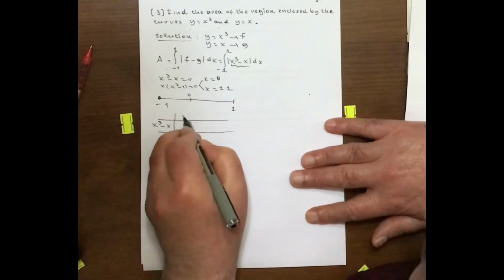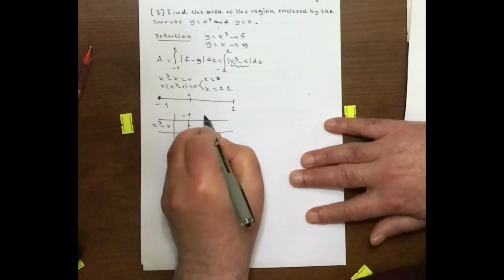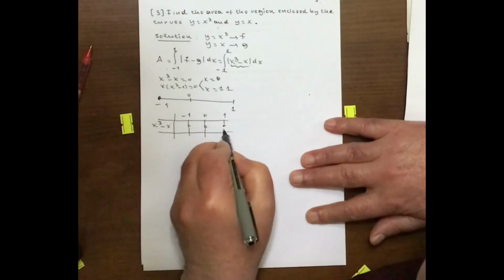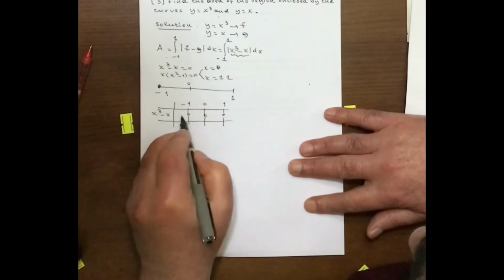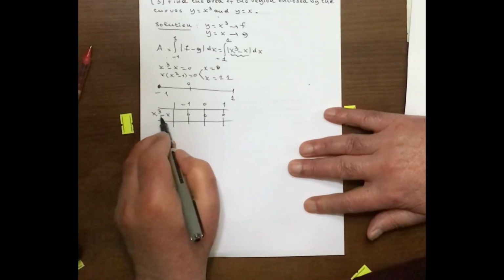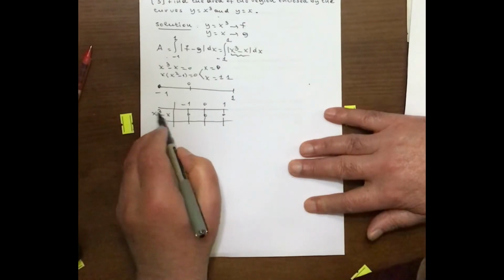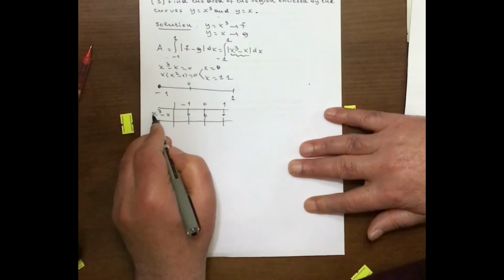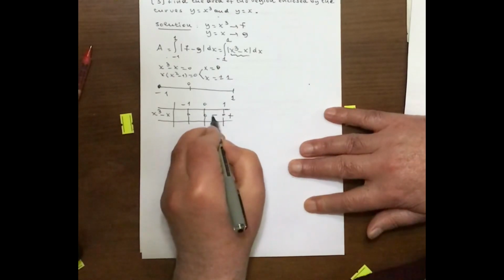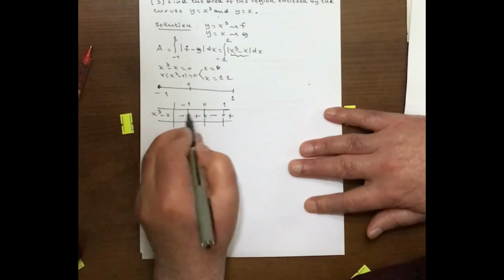Our roots are minus 1, 0, and 1. If you look carefully at this polynomial, the sign of x cubed is 1, which means positive, and then plus, minus, plus, and minus.